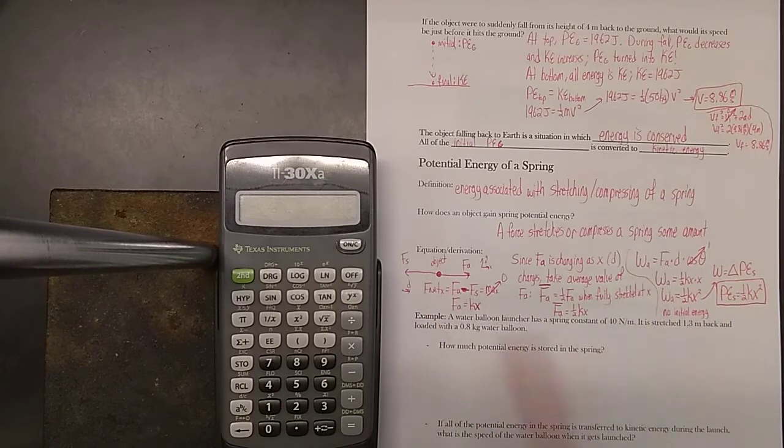Do you need to know this derivation? No. I show it because some people might be interested in it. Okay? Not everyone's going to be interested in it, but some people might be. The elastic potential energy is 1/2 kx squared.